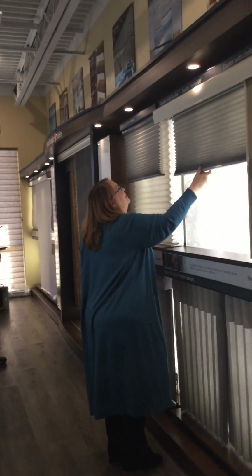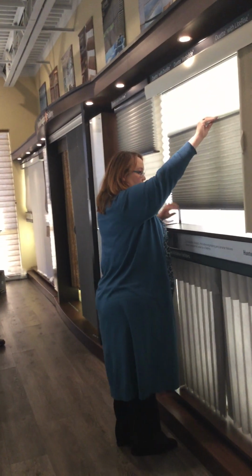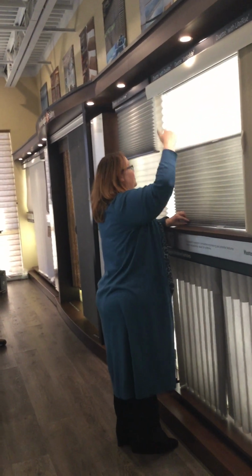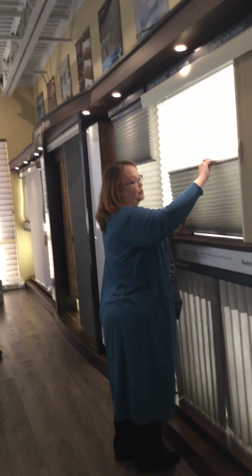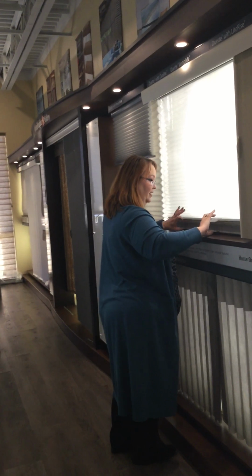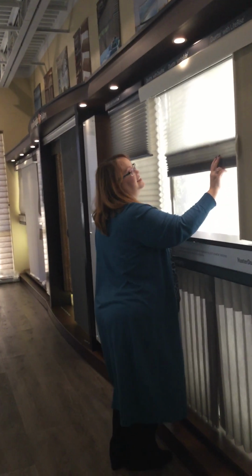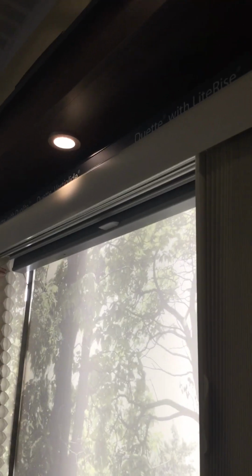This one has the sheer on top, so you have that two-sided component to it. That's pretty cool. It is really cool. That's called a Duolite. Wow. The other advantage of a honeycomb is that they have the tightest stack when raised. So you see how that goes away? Let me see if I can get this one. This one's motorized.